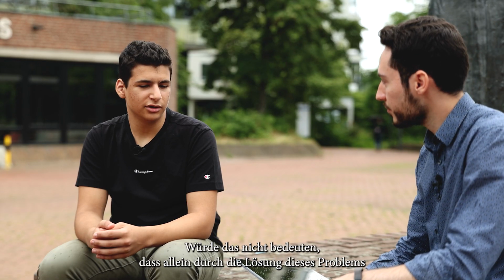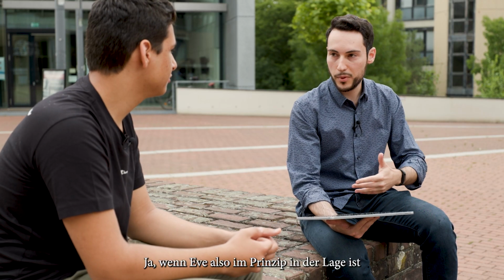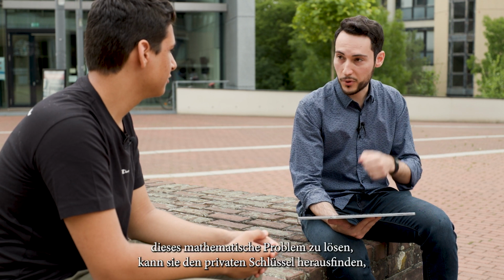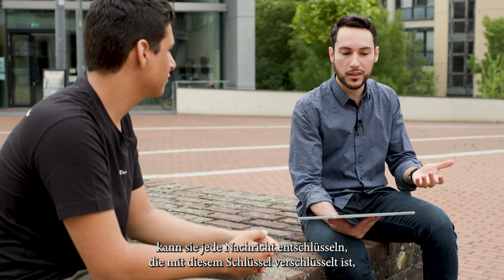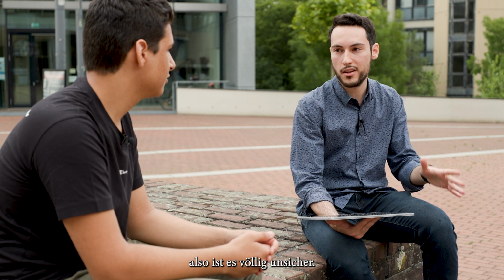So from the point of view of Eve, she would need to solve a very hard mathematical problem to also learn the private key. So wouldn't that mean that by just solving this problem, the encryption is entirely defeated? Yes, so in principle, if Eve is capable of solving this hard mathematical problem, she can get the private key. And as we said before, if she gets the private key, she can decrypt any message which is encrypted with that key, right? So it's completely unsafe then.